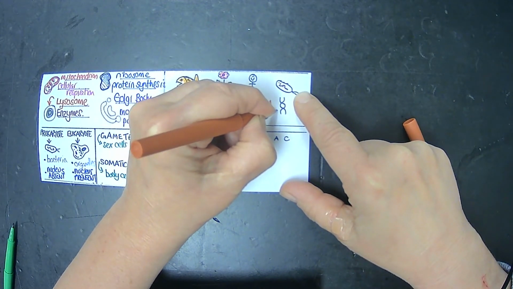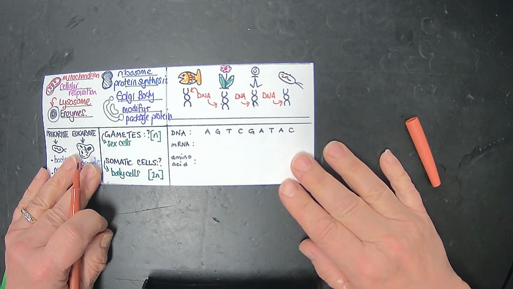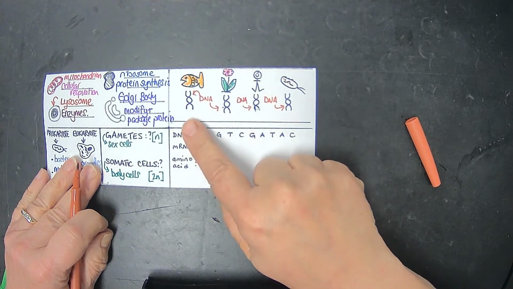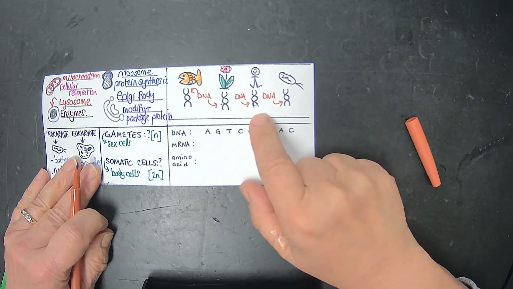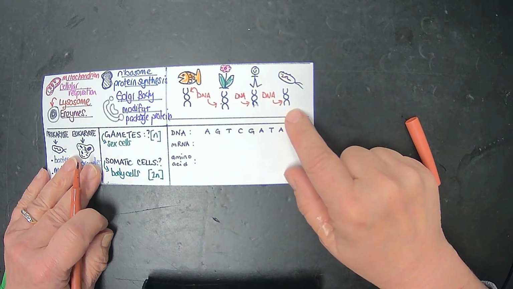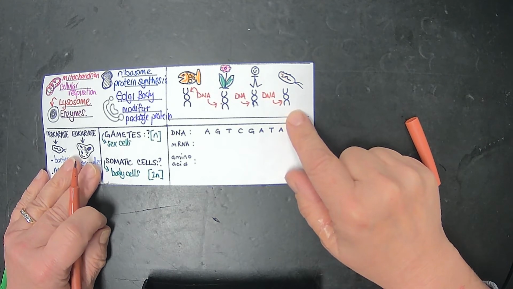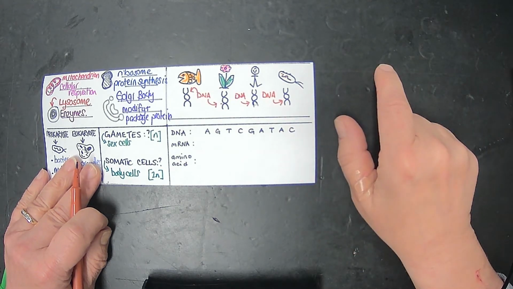And guess what? Those DNAs are all made up of nucleotides: phosphate, deoxyribose sugar, and a nitrogen base. And so in this one, they have ATGC. This one has ATGC. This one has ATGC. And this one has ATGC. So they all have the same nitrogen bases. And those nitrogen bases do the same complementary base pairing, A with T, G with C.